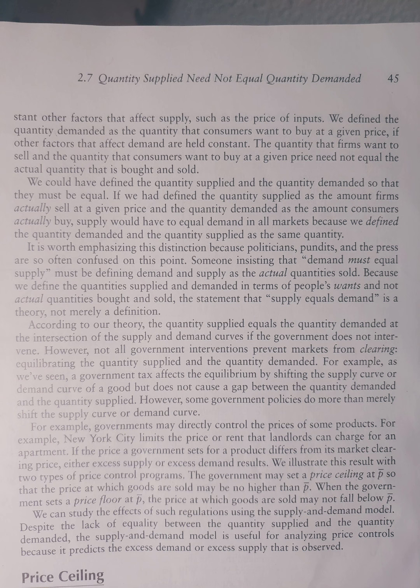However, some government policies do more than merely shift the supply curve or demand curve. For example, governments may directly control the prices of some products. For example, New York City limits the price of rent that landlords can charge for an apartment. If the price a government sets for a product differs from the market clearing price, either excess supply or excess demand results.